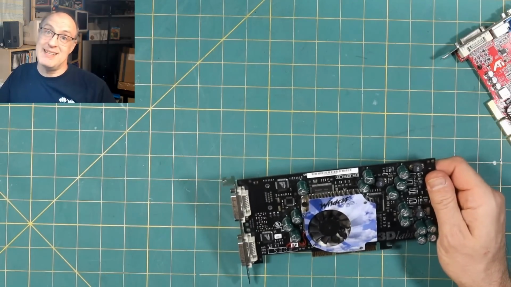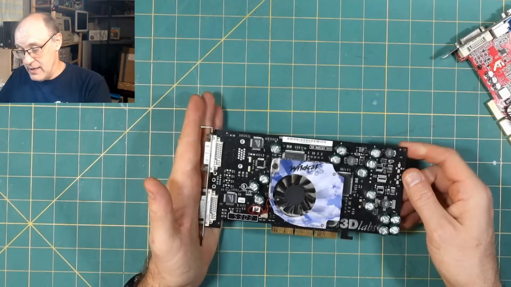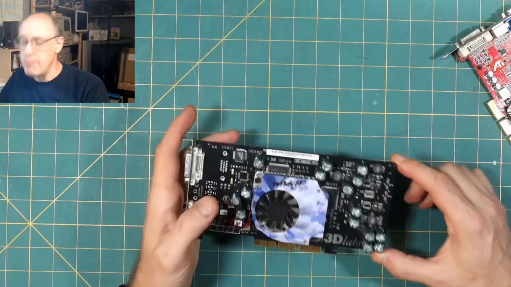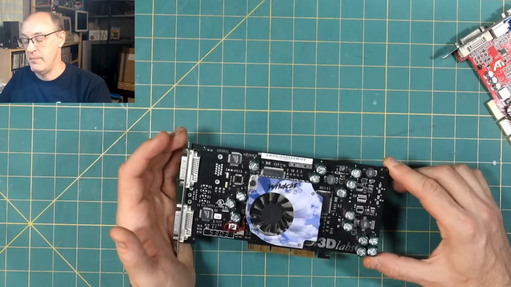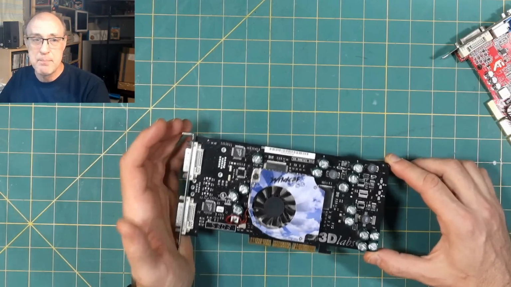Now, I don't have any of those original release cards, but what I do have are some of the follow-up cards that came out in 2003. This card is the cost-reduced P9 architecture, and this card specifically is the VP560.